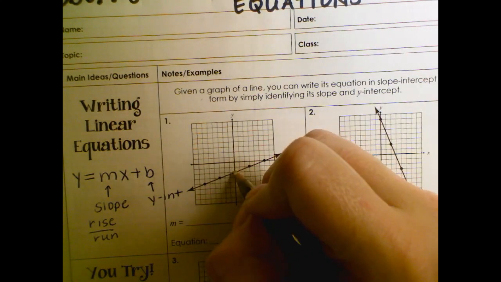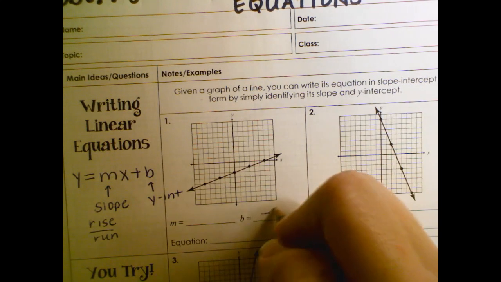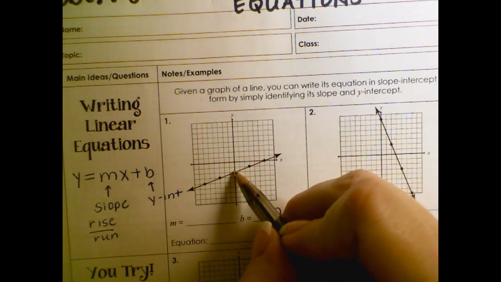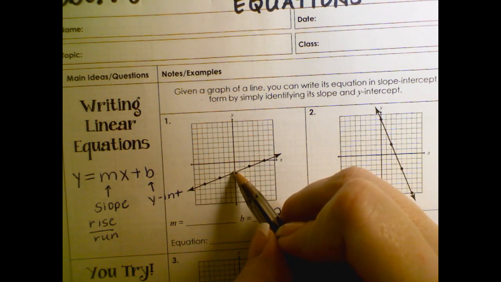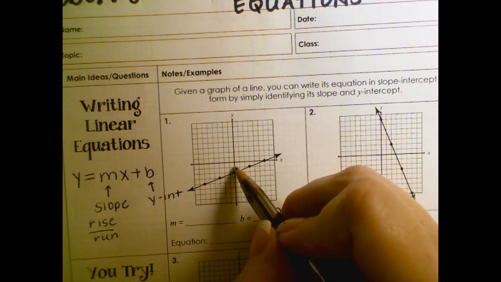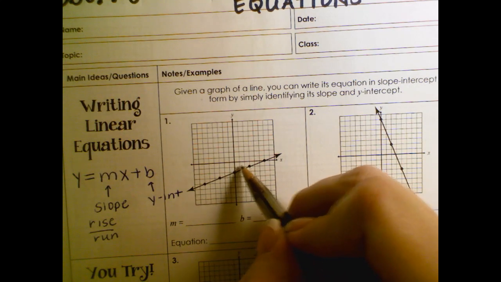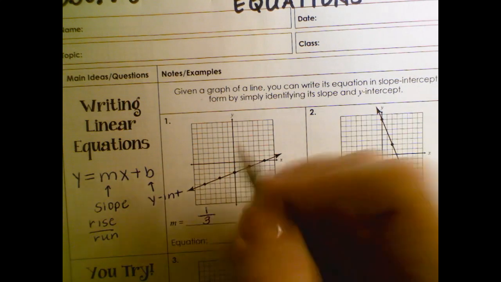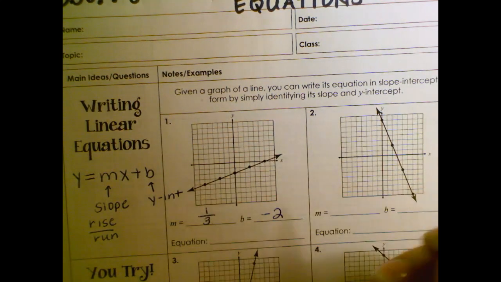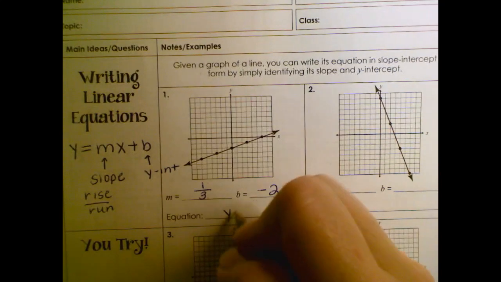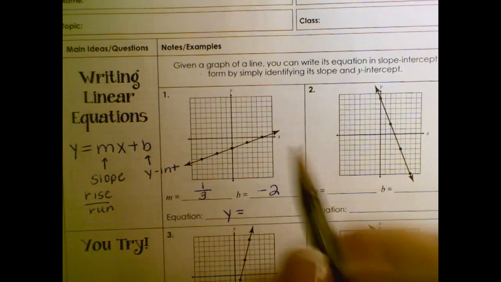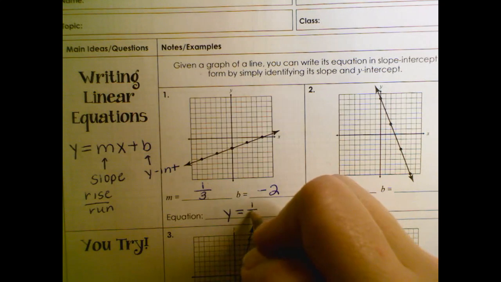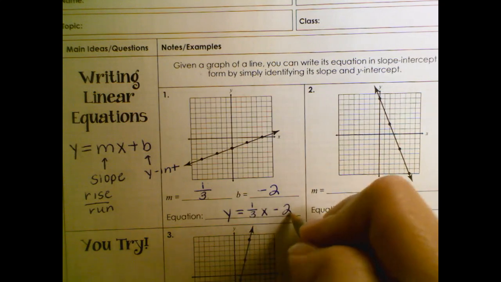So looking at my first graph, I'm going to start with my b, my y-intercept. My y-intercept looks like it's at -2. For my slope, I'm just going to pick from the y-intercept to any other point, going from left to right. So I go up 1 over 3, my rise over my run. Equation, pretty simple once I know my slope and the y-intercept: 1/3 x minus 2.